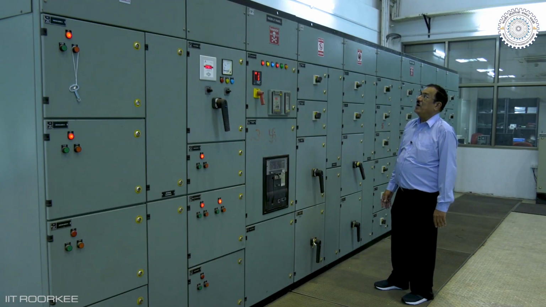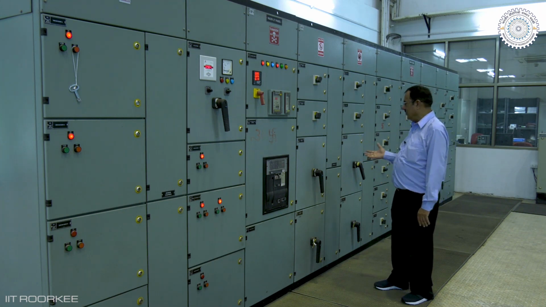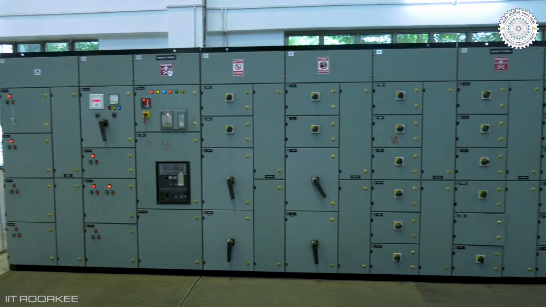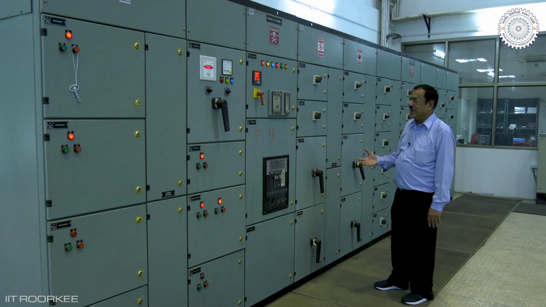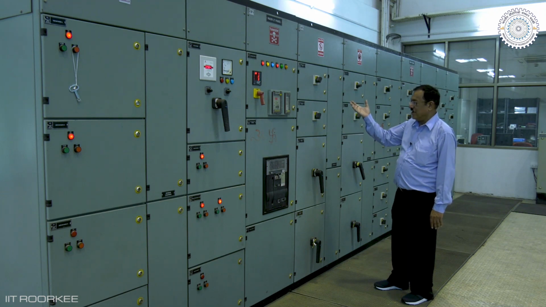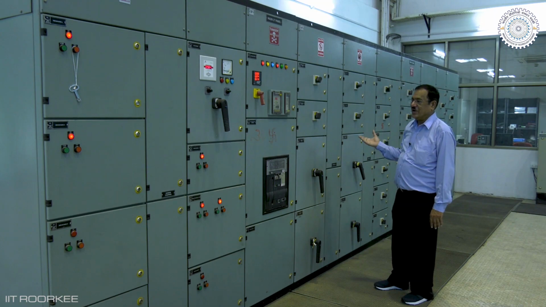Here we can see the different LT panels which are coming from the substation to the laboratory, and you can see from the size of the panel that so much power is required to run the laboratory. There are various panels which are put in here for transfer pumps, for transfer pump 1, 2 and 3, the main pumps, the dynamometer and the lighting of the laboratory.